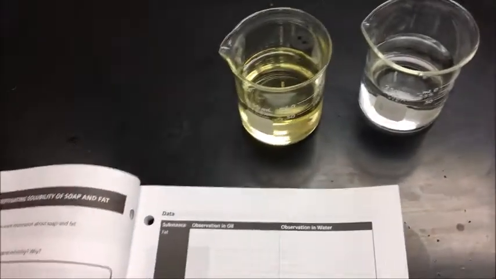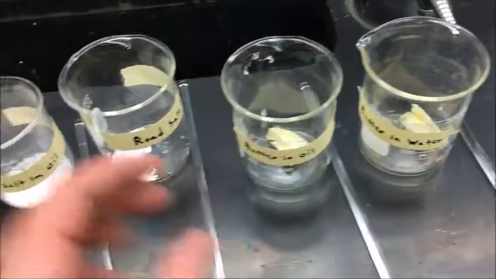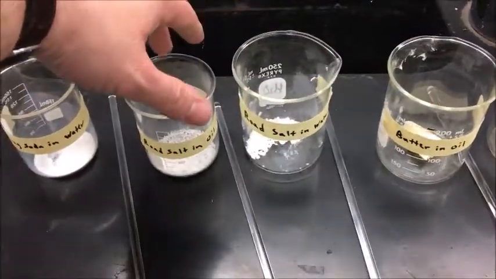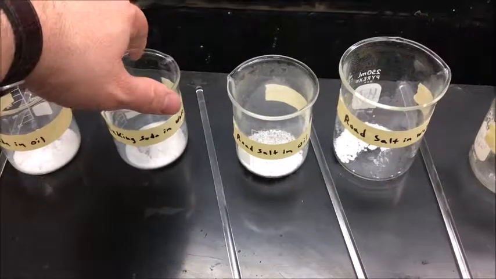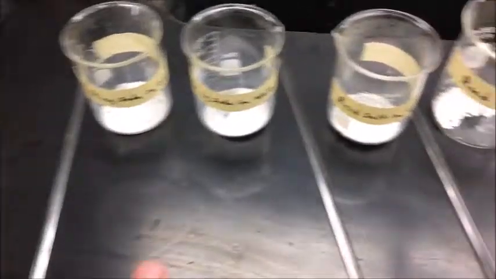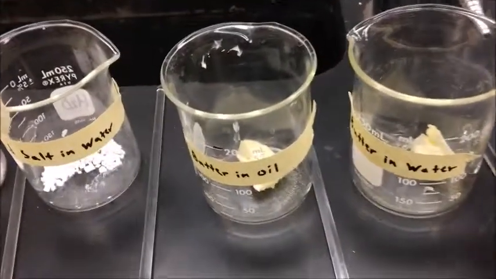So basically what we're doing here is we have water and vegetable oil, okay, and then we have various different substances. We have butter in water and butter in oil, as you can see. We also have road salt in water and road salt in oil. Baking soda in water and baking soda in oil. Each one of these has a stirring rod. So what I'm going to do is I'm going to add about 50 milliliters of water to the one with water, as so.